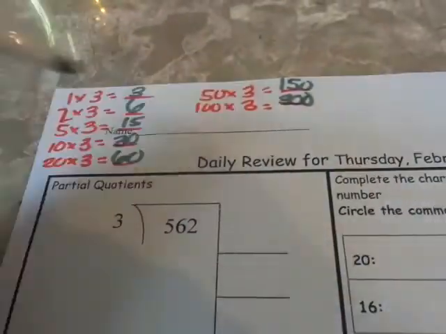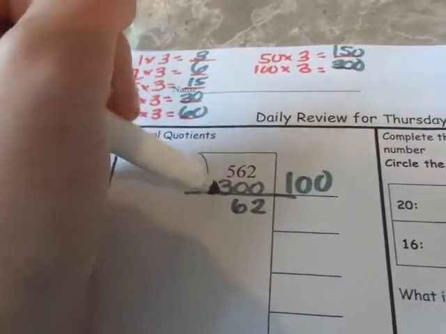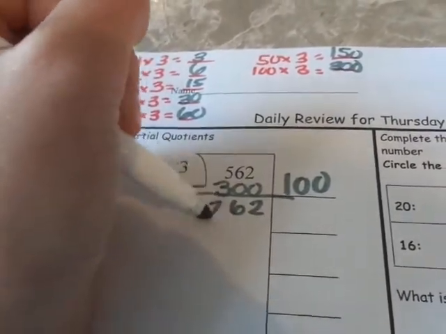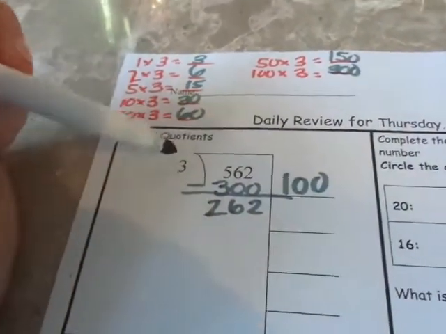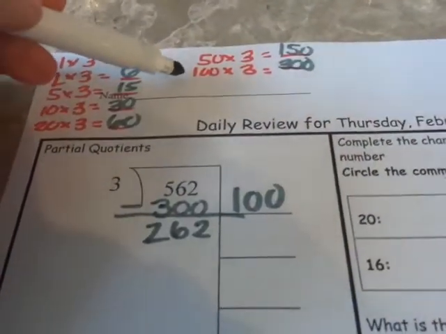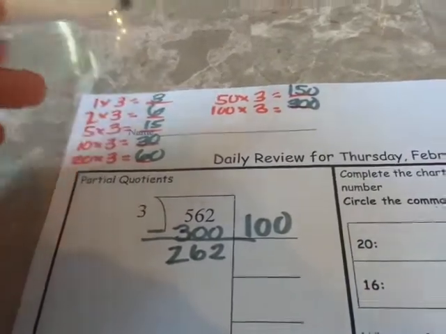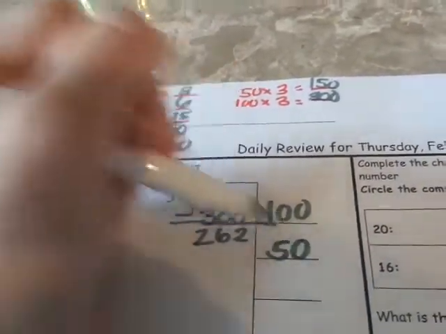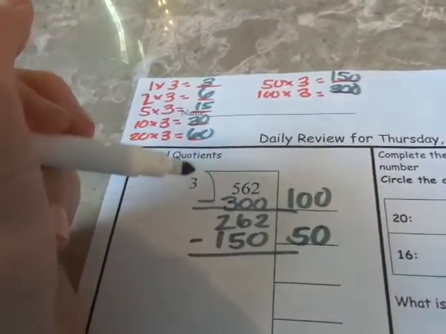Well, I know it can go in at least 100 times, which 100 groups of 3 is 300. So then you subtract that out, and you get 262. So now you're thinking, how many times can 3 go into 262? Well, it can't go in another 100 times, but I can get 50 groups of 3. So if I do 50 groups of 3, 50 groups of 3 is 150. So I subtract that out.